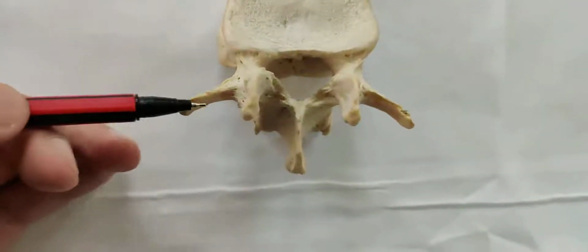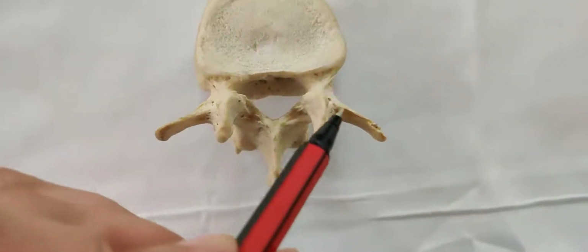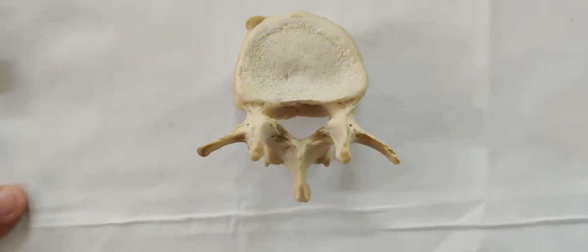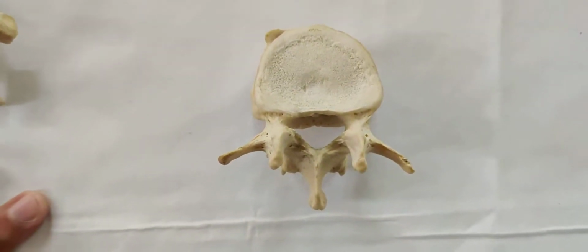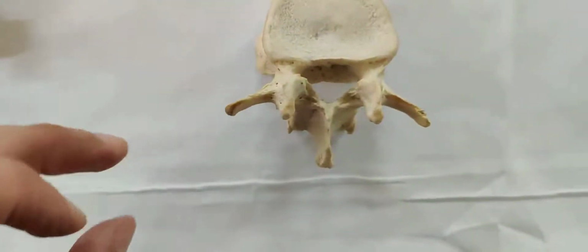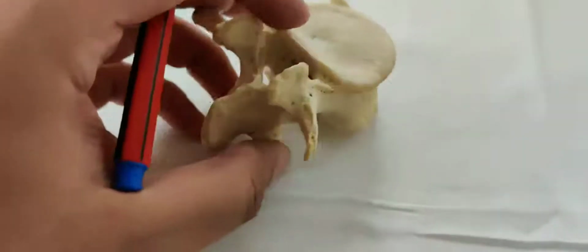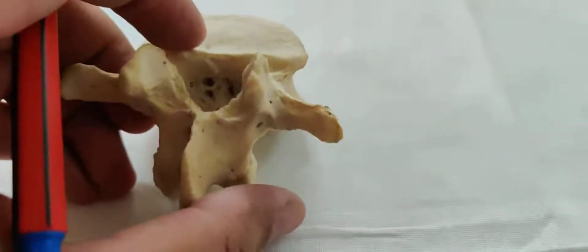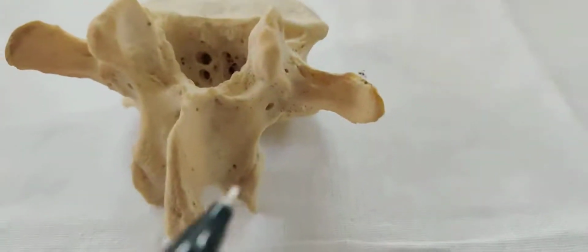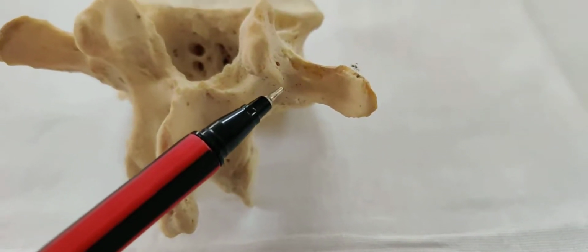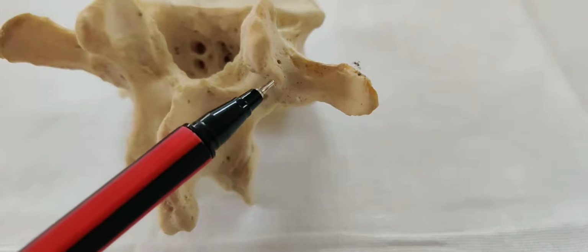Similarly, in the lumbar vertebrae also, the transverse process which you are seeing in the lumbar vertebra is actually the remnant of the costal process. These are kind of lumbar ribs, but they are very small, and they are actually the costal elements. What happened to the actual transverse process? That has shortened to this very small tubercle. This is called the accessory tubercle.